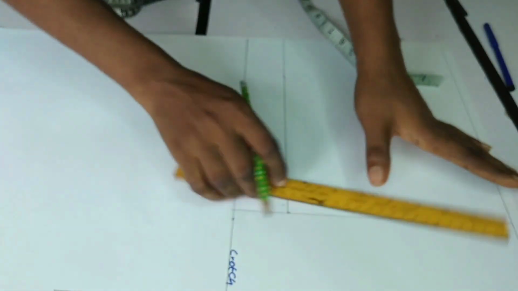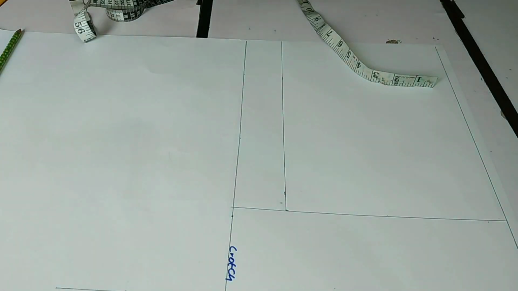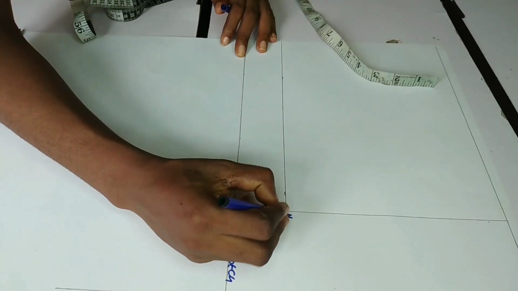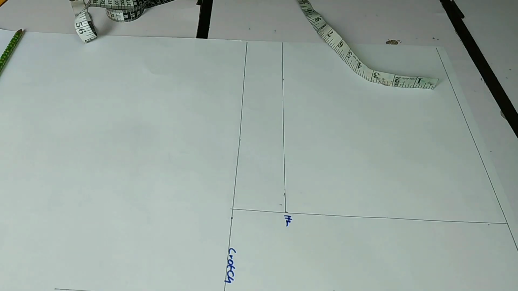Okay, up to the waistline. So let me just indicate this as the hip line. All right, this is the hip line.